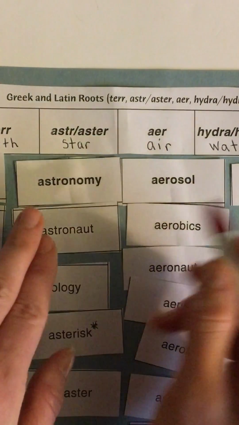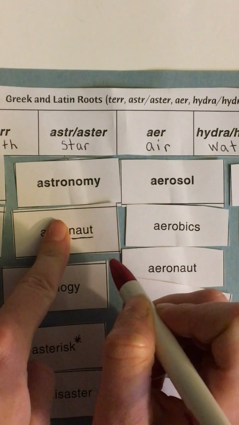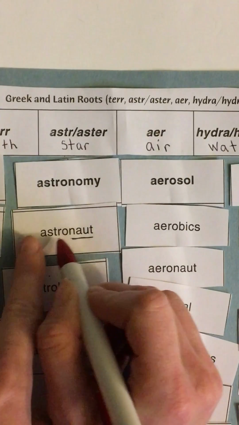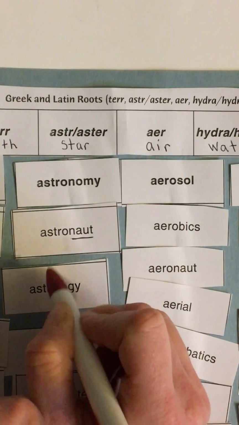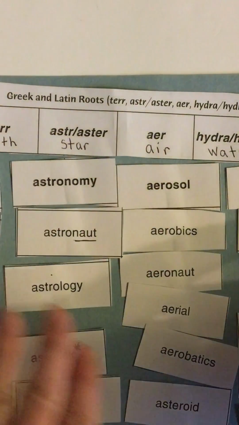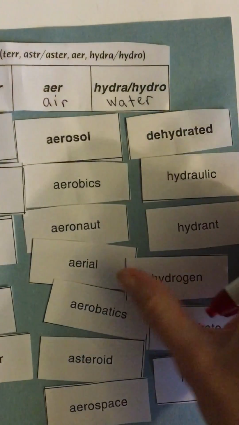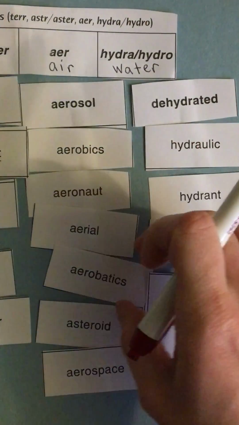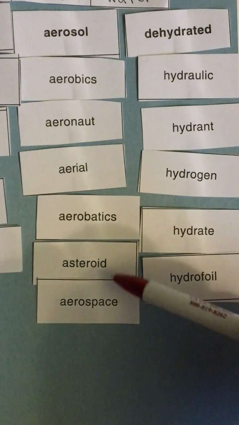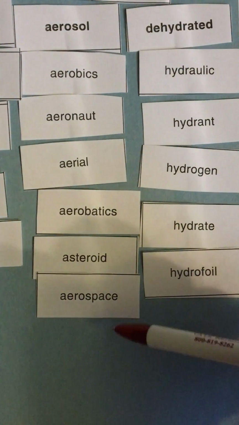An astronaut, if you know nautical, that has to do with sailors. So we have a star sailor. So an astronaut, someone who goes into space, is a star sailor. How fun. Air, we have aerosol. That comes in a can. It's full of air. We have aerobics. These are all things that go up in the air. An asteroid is up in the air. Aerospace has to do with space.